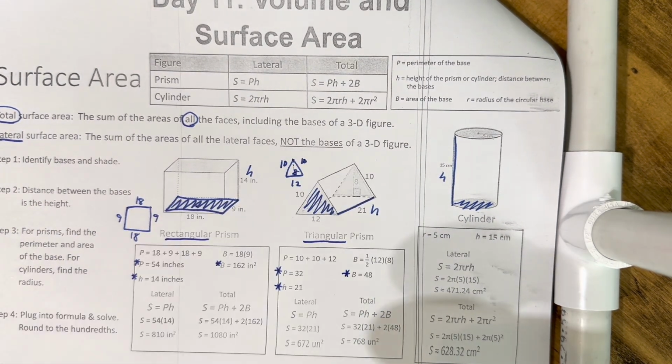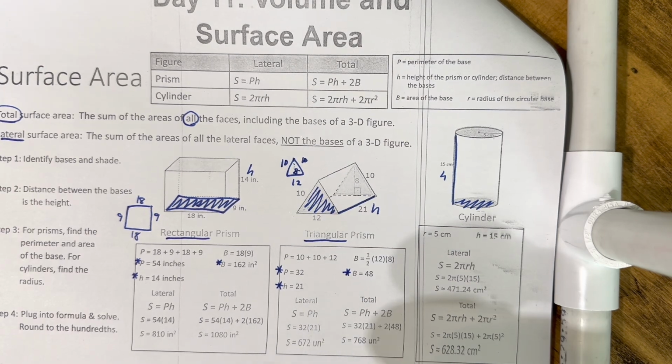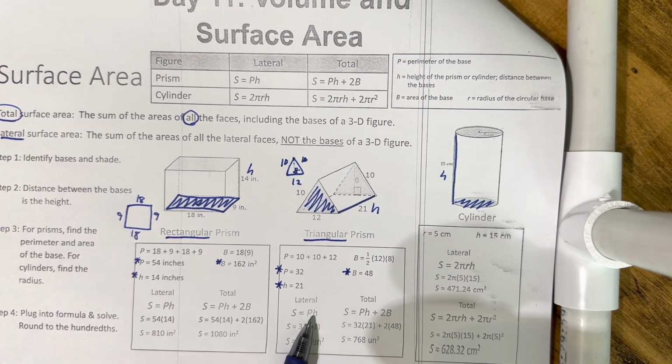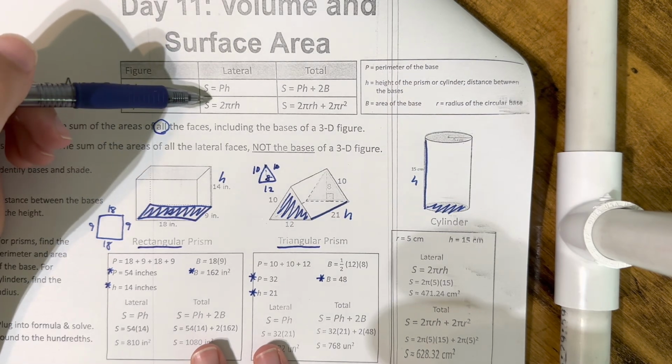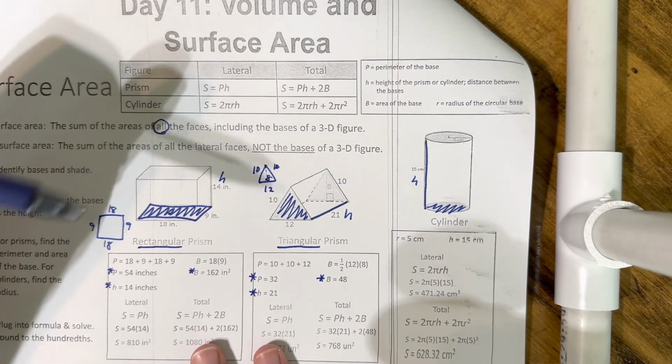And then once I know all 3 of those things, I can plug them into whatever formula I need to solve for either lateral or total surface area. The cylinder is a little bit different. It has a different formula. So my formula for lateral and total surface area is this.